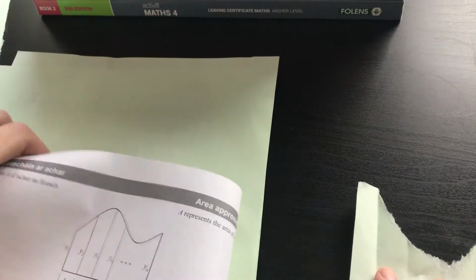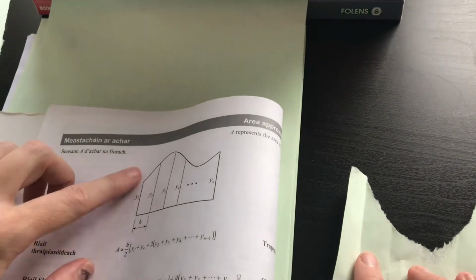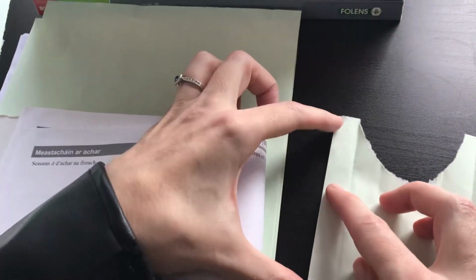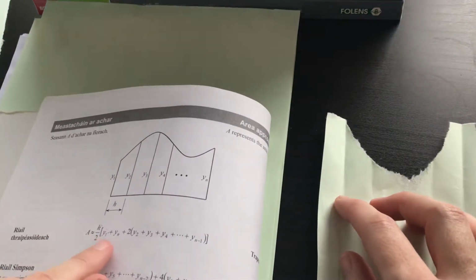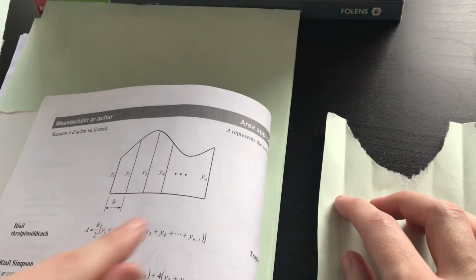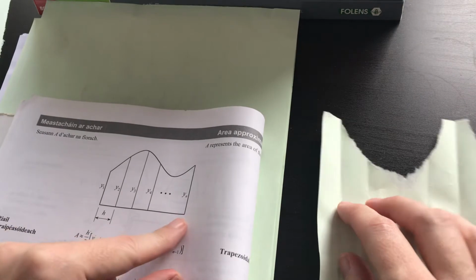Y1, if you go to log tables, is just the height of the first bit. So you'd measure this and that would fill in for Y1. YN is your last one. They don't know how many you have, because obviously you could have had more or less than me. So YN is the height of your last one.